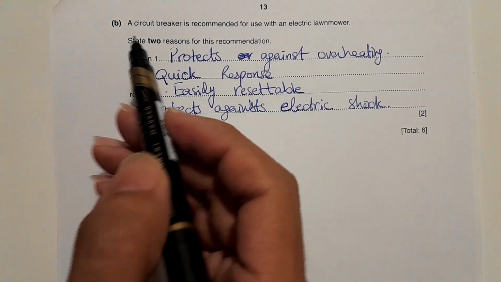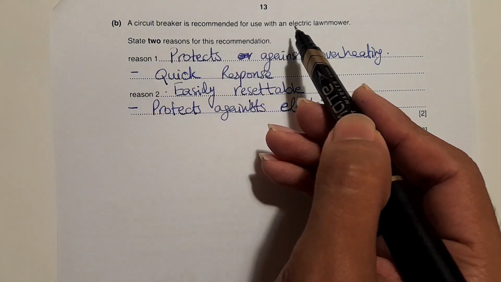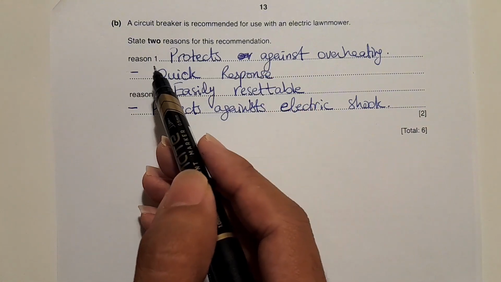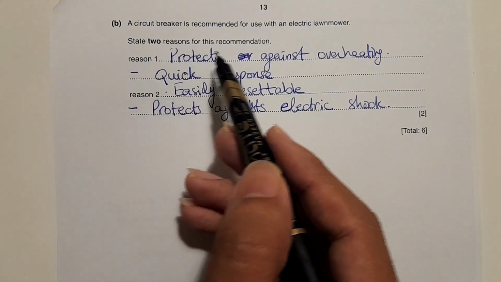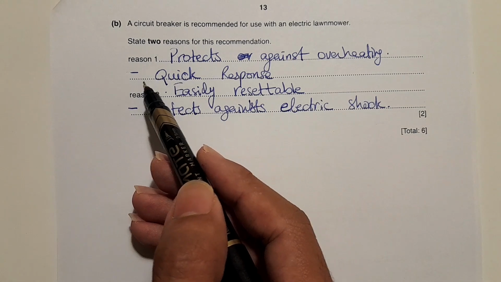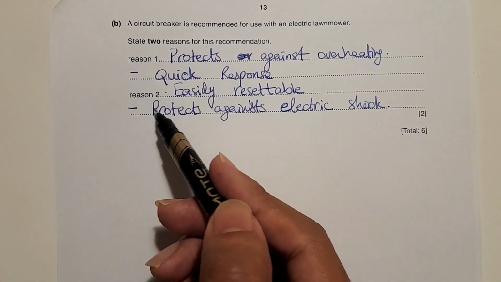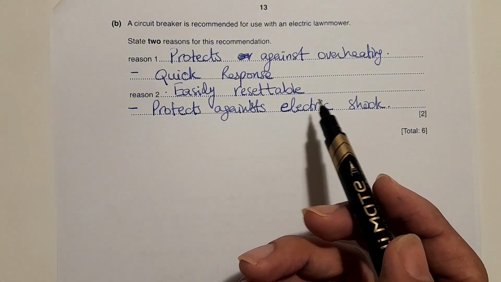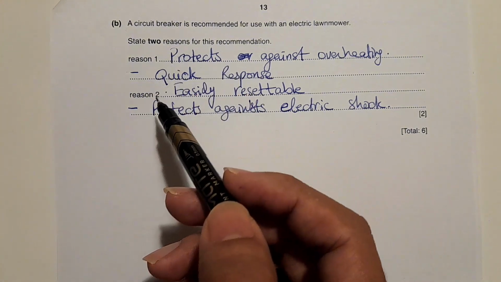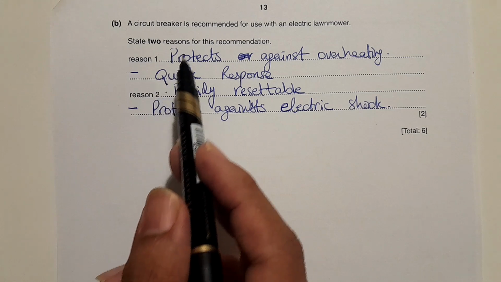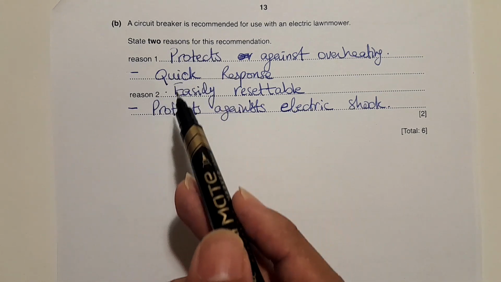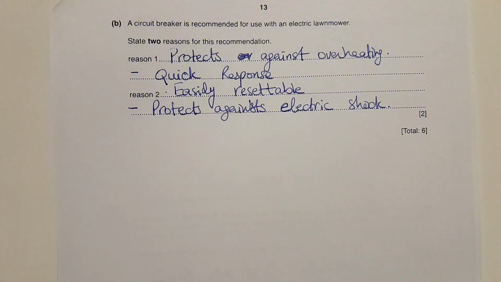Part B states a circuit breaker is recommended to use with an electric lawnmower. State two reasons for this recommendation. So first reason is it protects against overheating. Second reason is quick response. Third is easily resettable. And last one is protects against electrical shock. So here we have to write only two reasons, but I have given four reasons so that if you don't remember or are not clear with any of these, you can use the other two, which is easy for you to remember. So this is how we'll be solving part B of question 10.